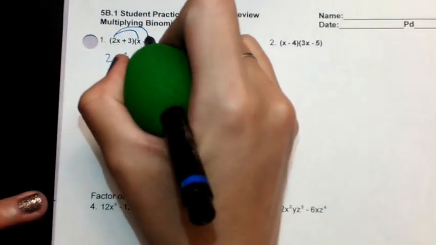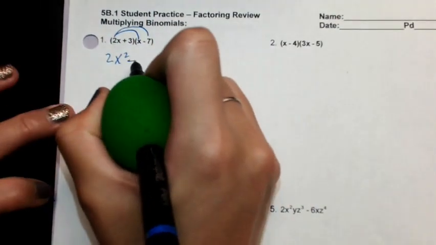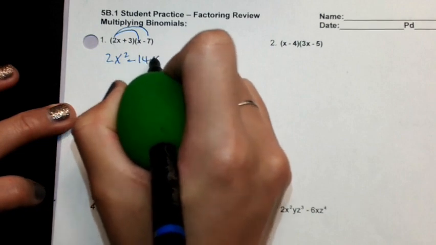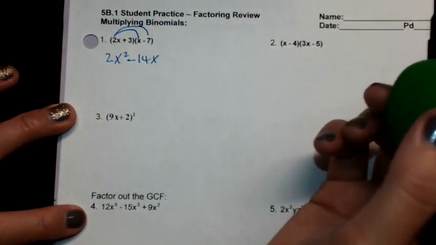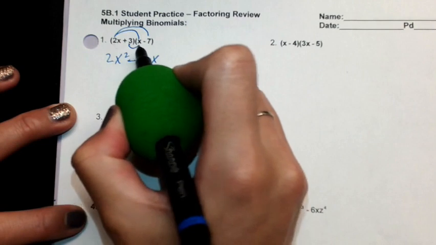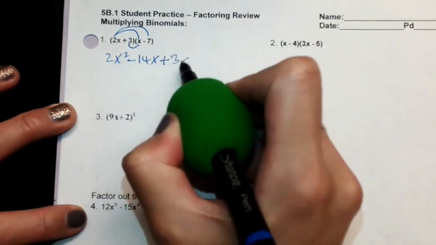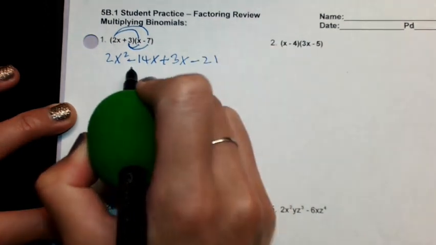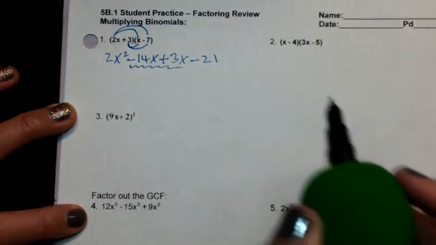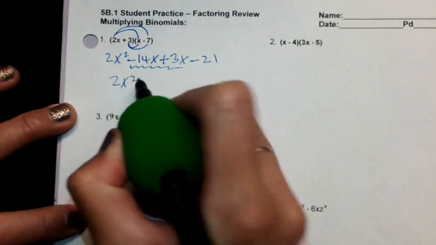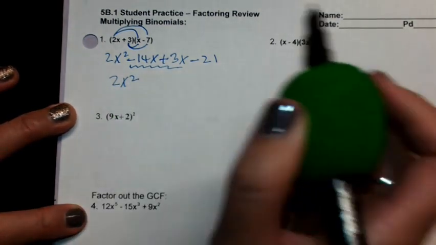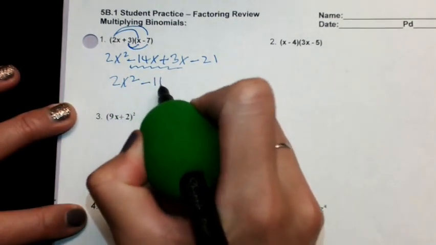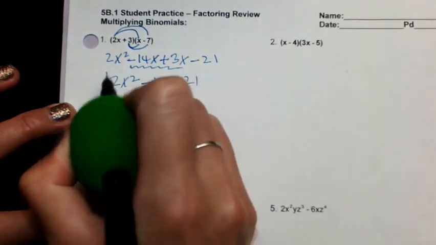What is 2x times negative 7? Minus 14x. And then if I distribute the next one, we have 3 times x is how many? 3x. Plus 3x. And my last one, 3 times negative 7? Minus 21. And we are going to combine like terms. So we have 2x squared. If I combine the x's, how many do I get? Minus 11x minus 21, and we are done.